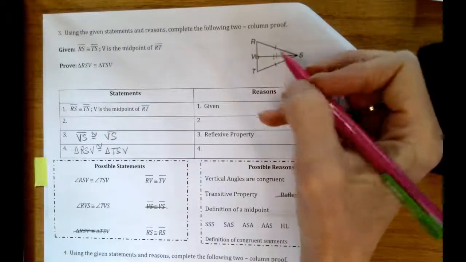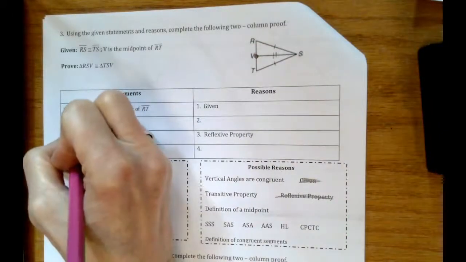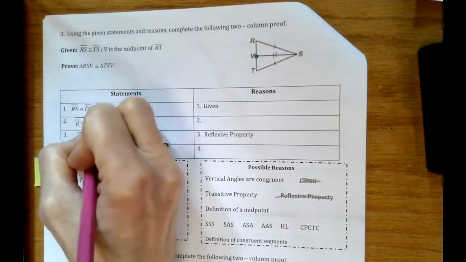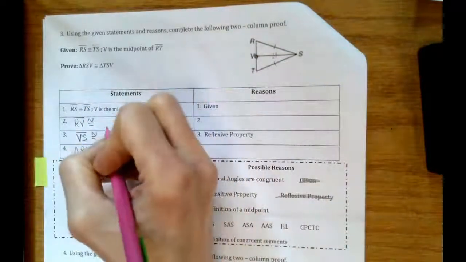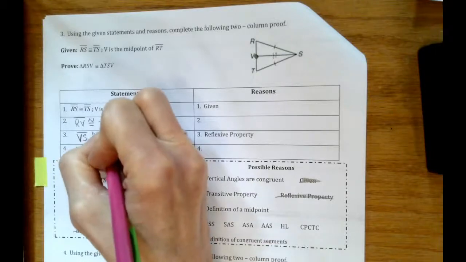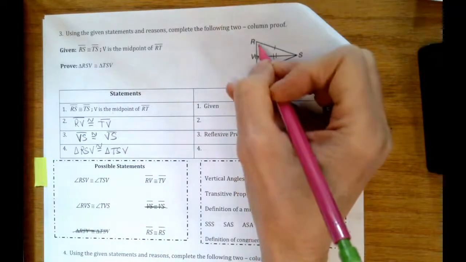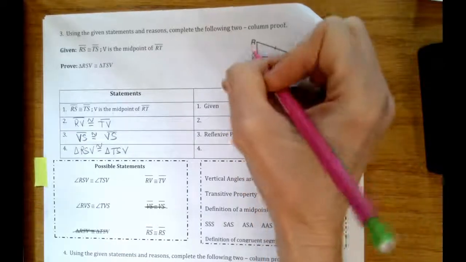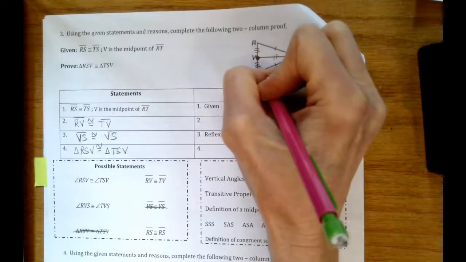In other words, what we can say is that RV is the same length as TV, because again, midpoint is going to divide this segment of RT into 2 equal parts.